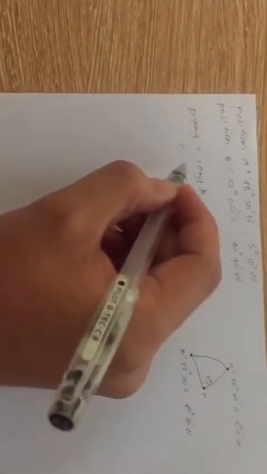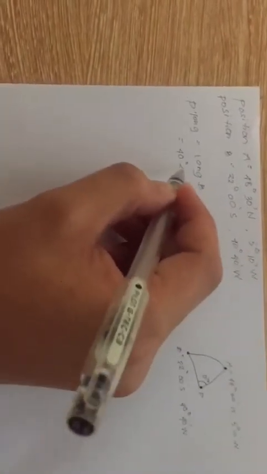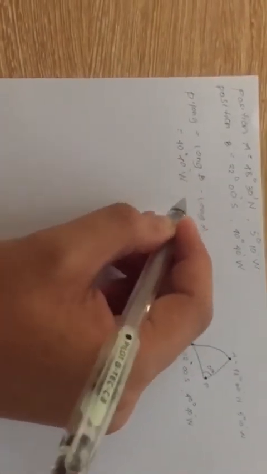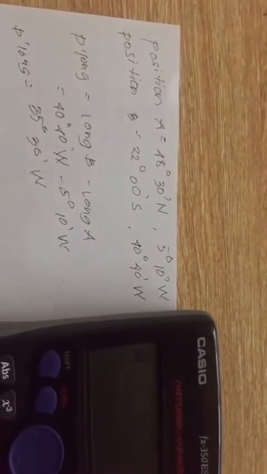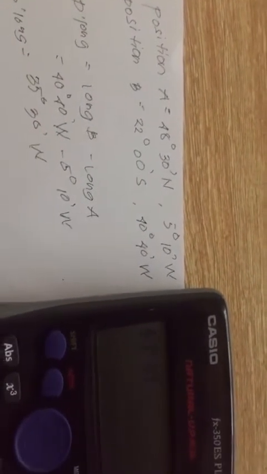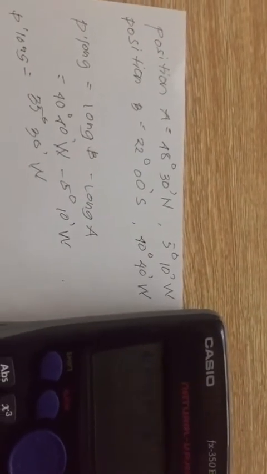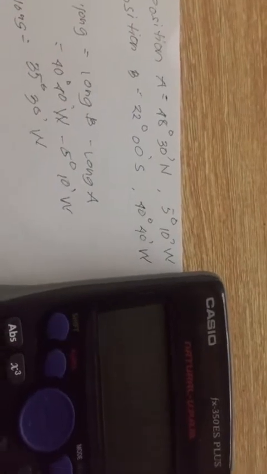So substitute longitude B is equal to 40 degrees and 40 minutes west minus longitude A is equal to 5 degrees and 10 minutes west. 40 degrees and 40 minutes minus 5 degrees and 10 minutes is equal to 35 degrees and 30 minutes, and that is our D long.